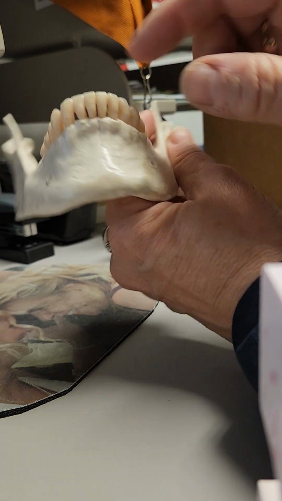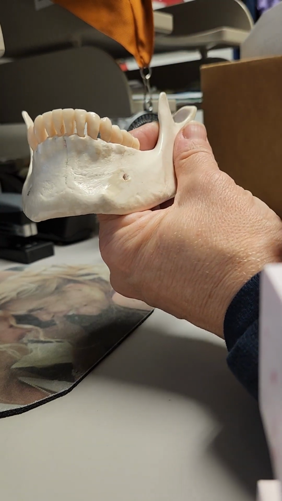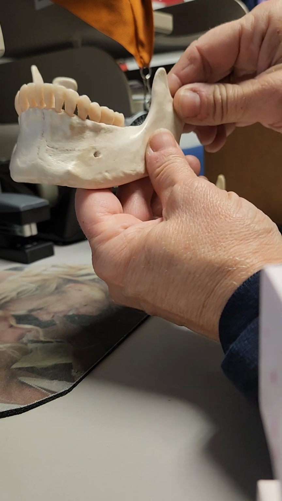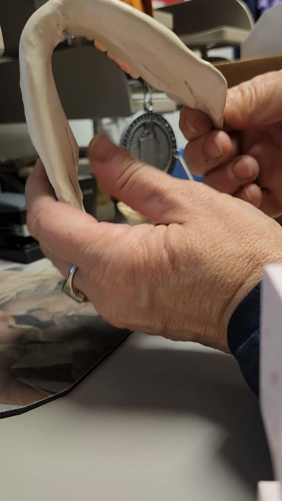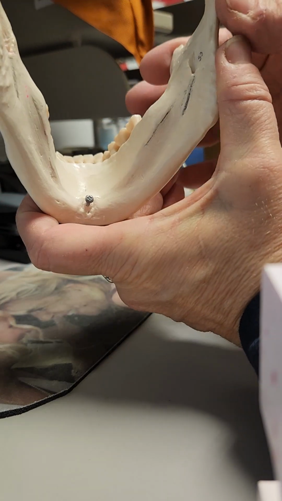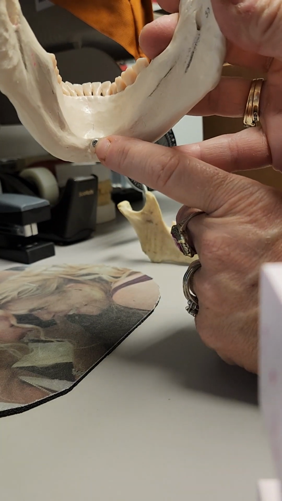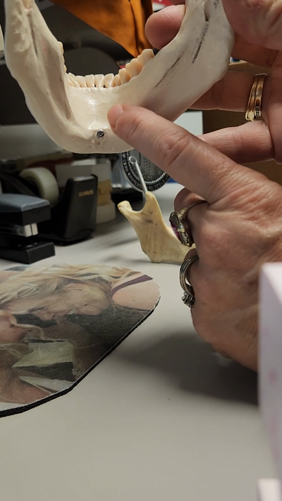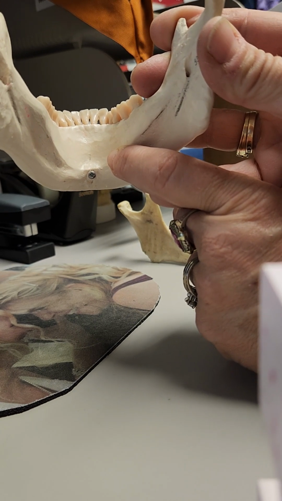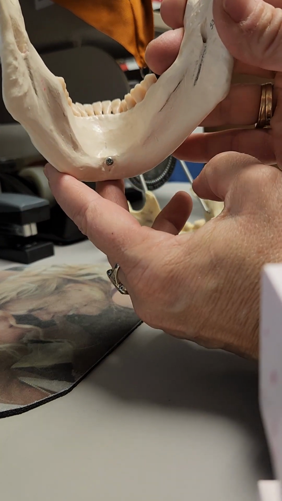We have a mental foramen on each side in the chin area where the mental nerve comes out and innervates the tissues of the chin. If we look from the inside, we turn it around here, and we look at the midline area. Where the screw is, that's where the lingual foramen is. And then we've got two bony protrusions on either side of this that are the genial tubercles, which will serve as muscle attachments when we get into the muscles unit.